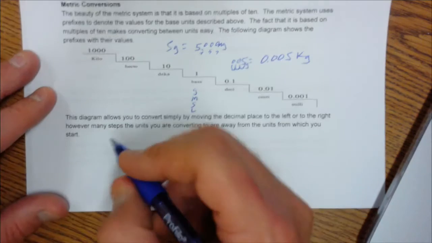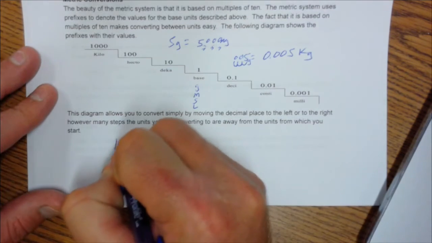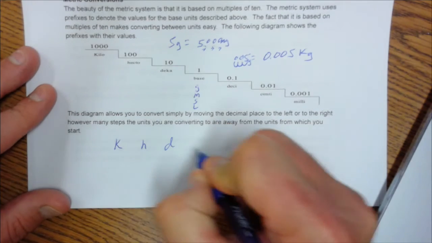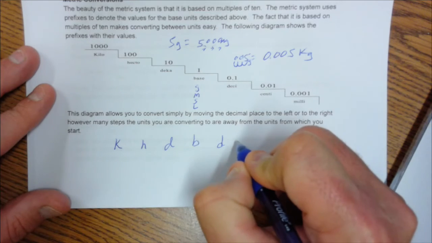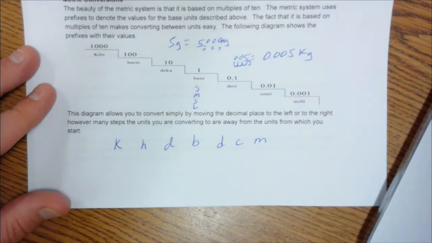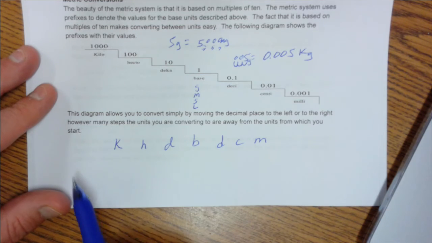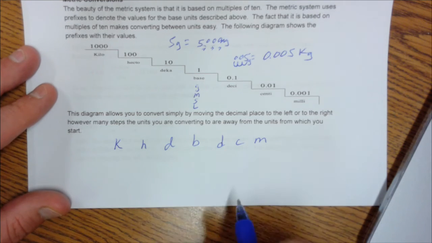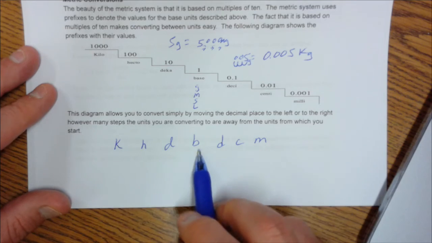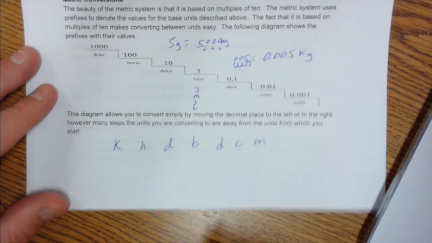If you need help remembering it, there's a thing. It's called King Hector died by drinking chocolate milk. King Hector died by drinking chocolate milk. And that'll help you remember the order for it. Once you have that, remember, if I move this way, the decimal moves that way as well.